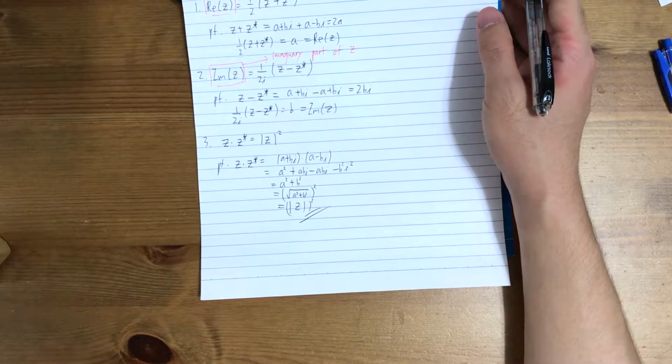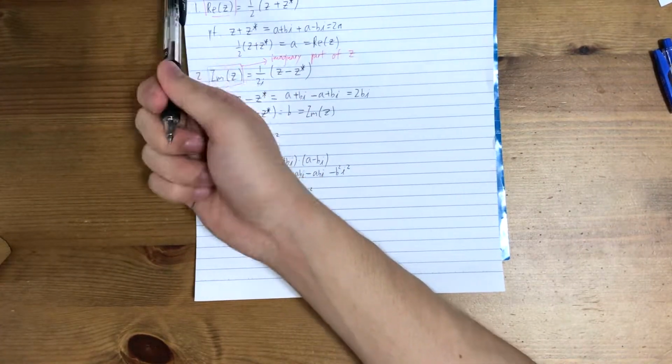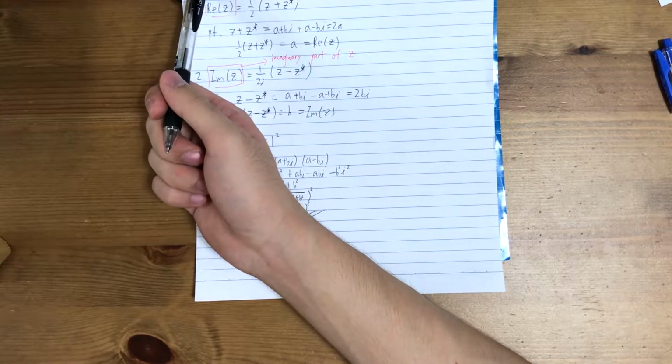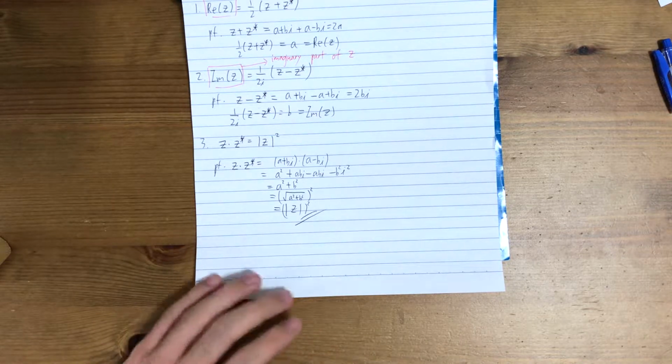Not a formula, but this is the definition of conjugate. But what if we want to find the conjugate of a complex number when the complex number is in polar form?